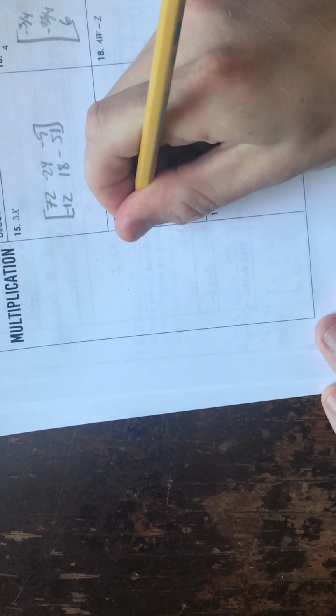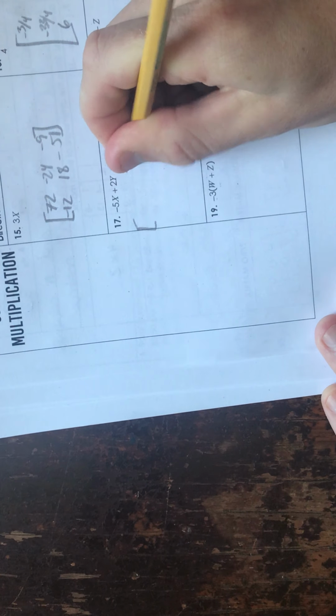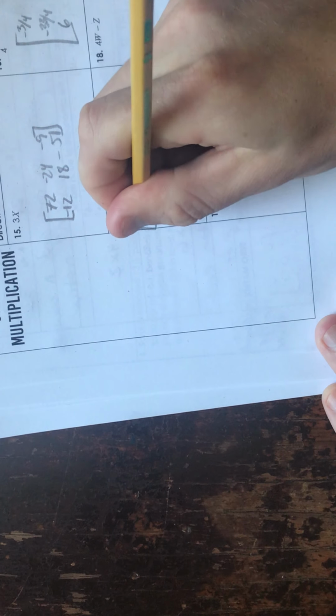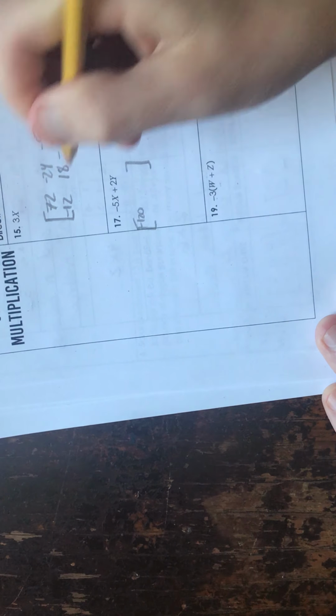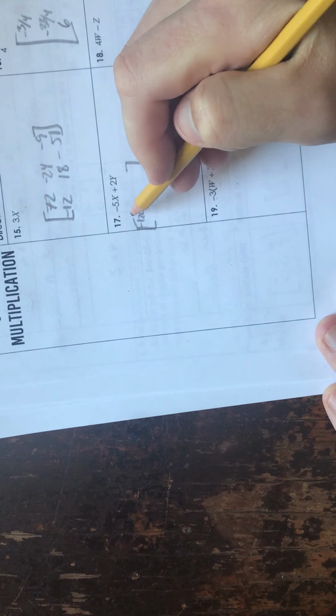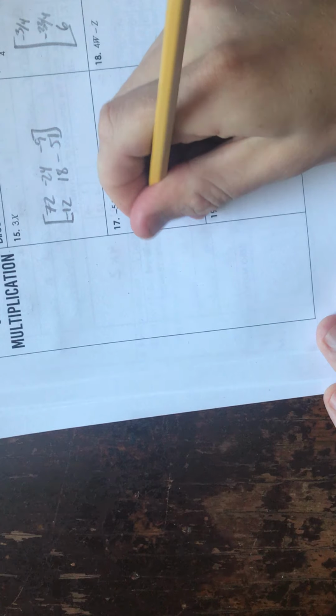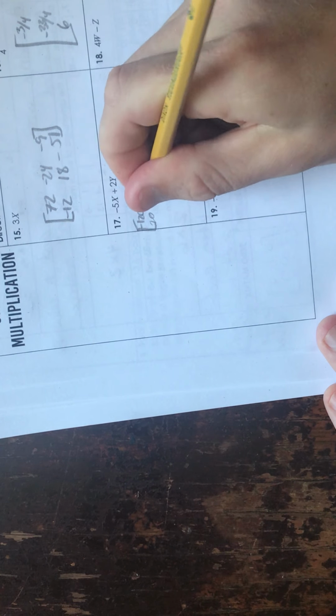So that's going to be taking my x and multiplying everything by negative 5. So I'm going to get something like negative 120. I am just doing 24 times negative 5. I'm going to have 40, 15, 20, negative 30, and 85.